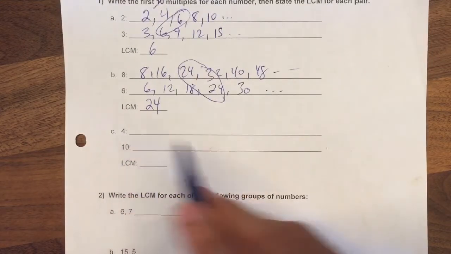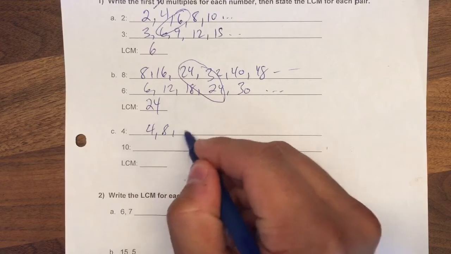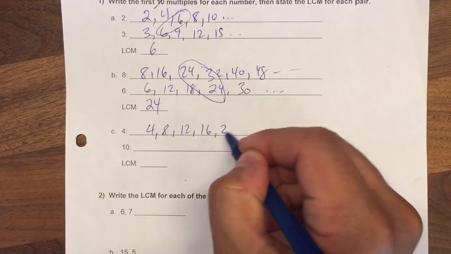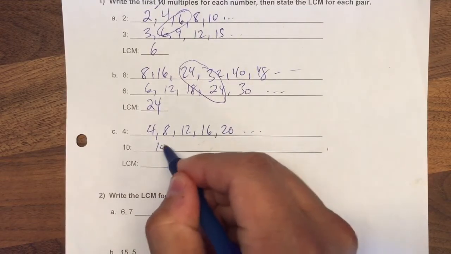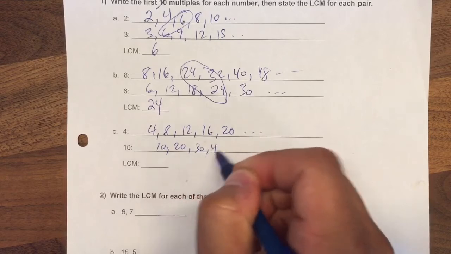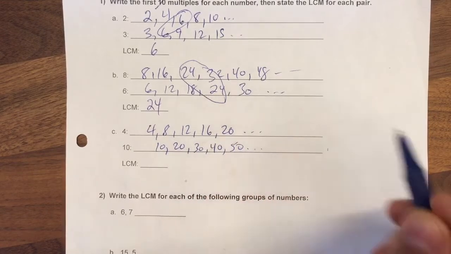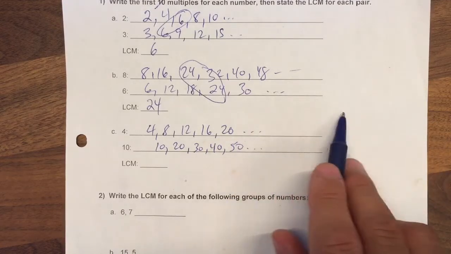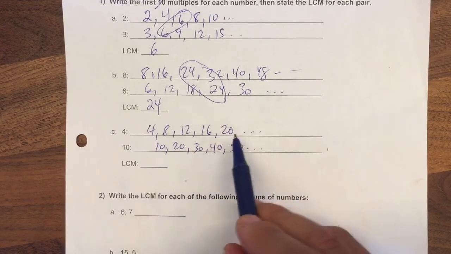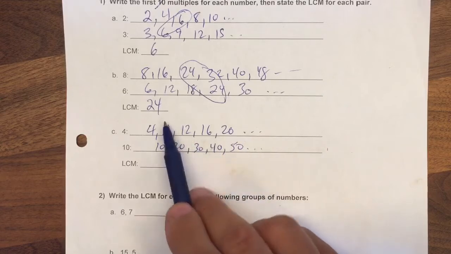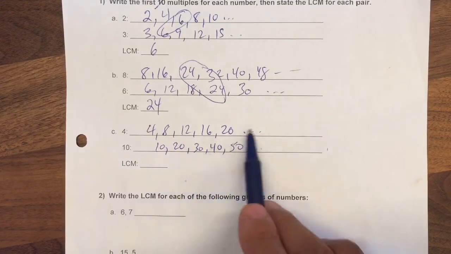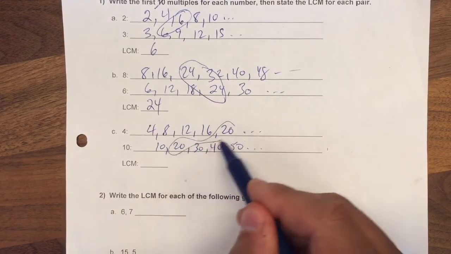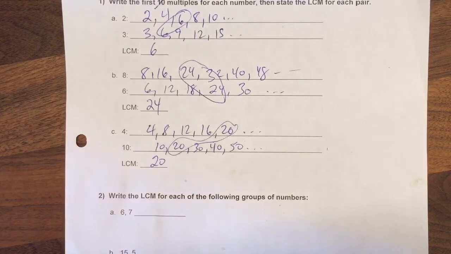And lastly, 4 and 10. So I'm going to list the first 5 multiples here. I'm putting the dot dot dot because multiples will continue forever and ever, so I just won't stop it. That's what this means. Looking at these two lists, I can see that 20 is in both of the lists. So 20 is the LCM here.